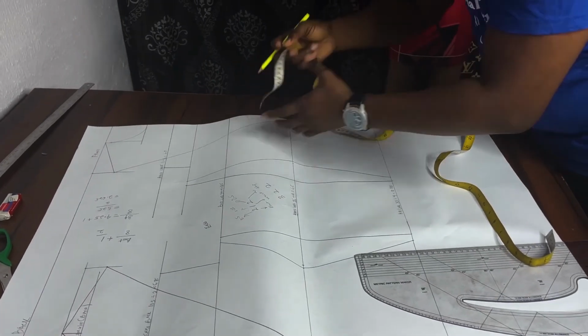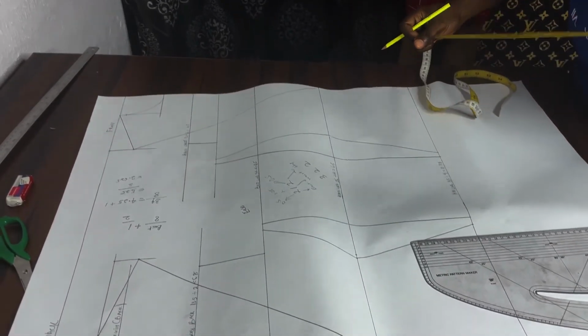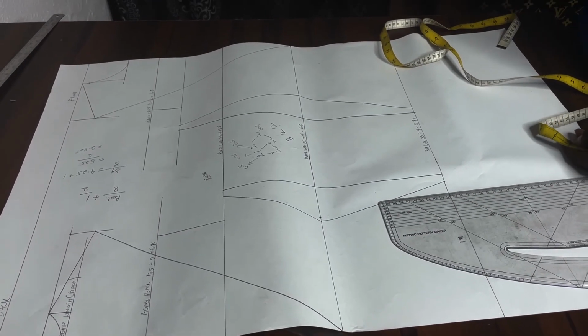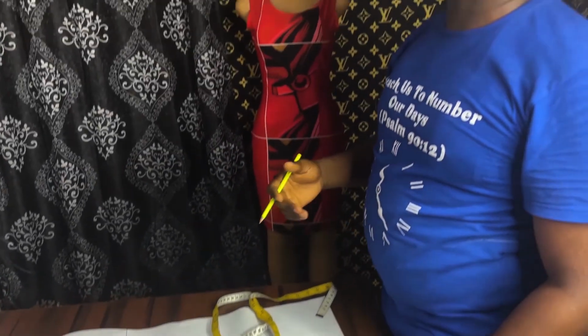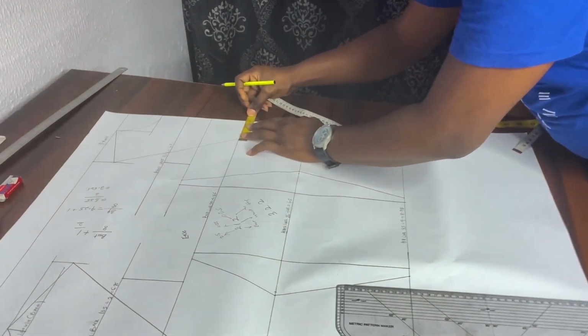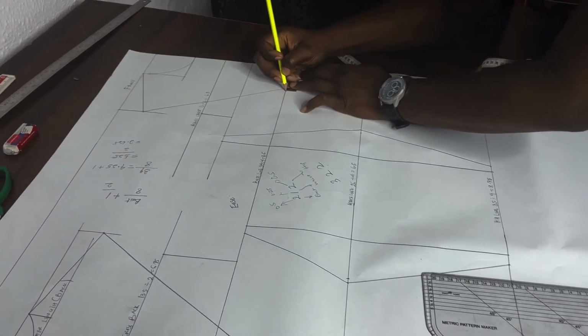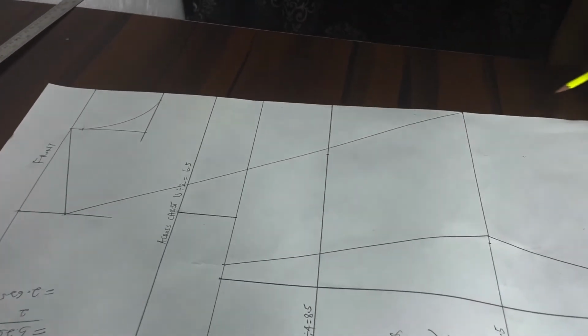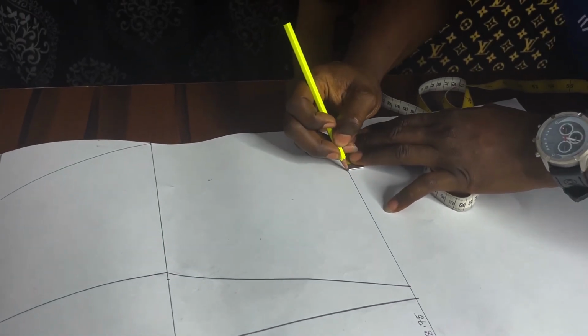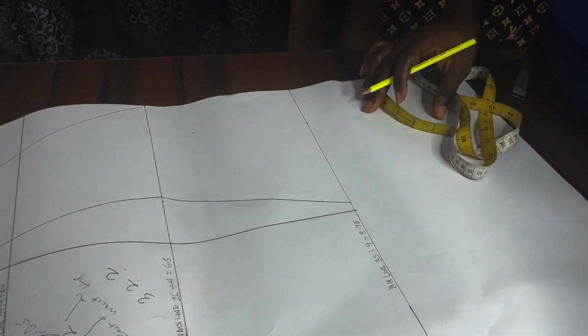Starting from this point, our bust span. That's the measurement we took from one nipple to the other. For this model, we took about 6 inches. So half of that will be 3 inches. Half of 6 inches of this bust span is 3 inches. So we are connected.